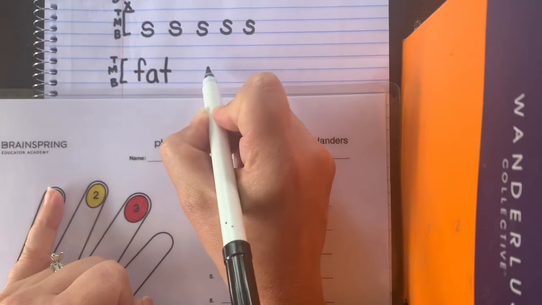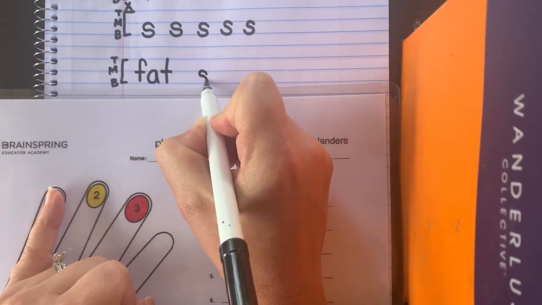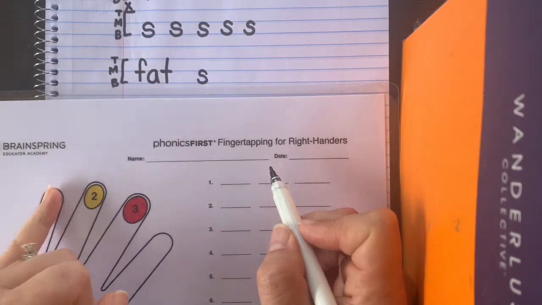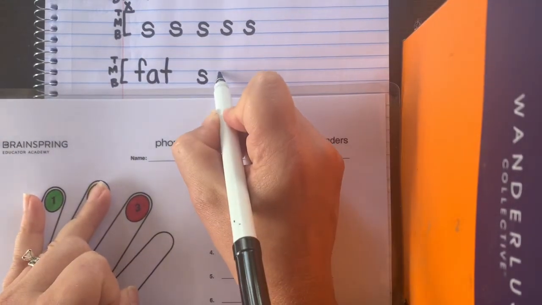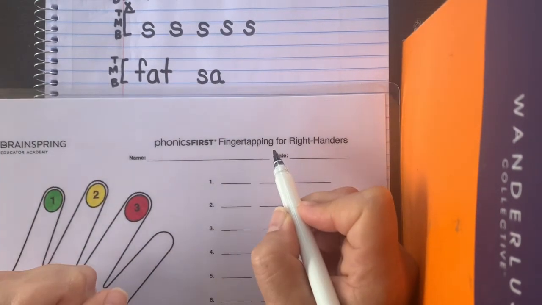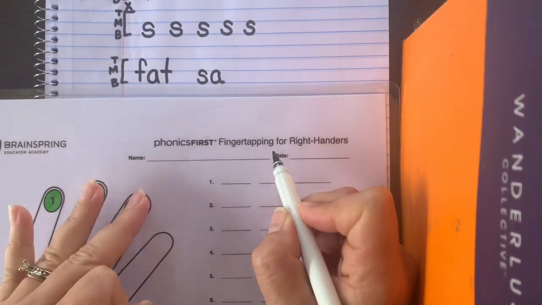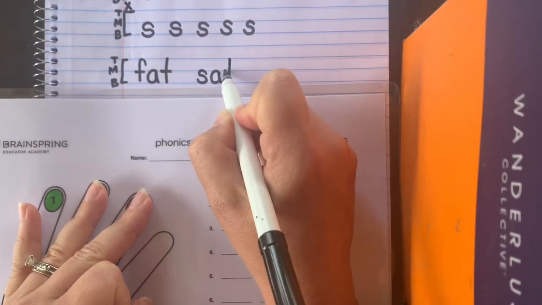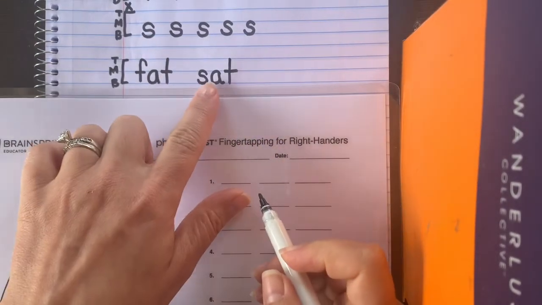Oh, we're going to begin with the letter S, like in snake. Sat. That's right. It's going to be that lowercase a. Sat. That's right. And it's going to end like turtle. T. This is the word sat.